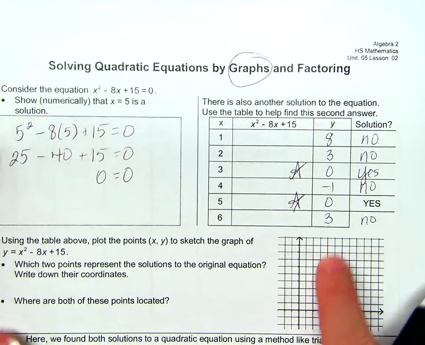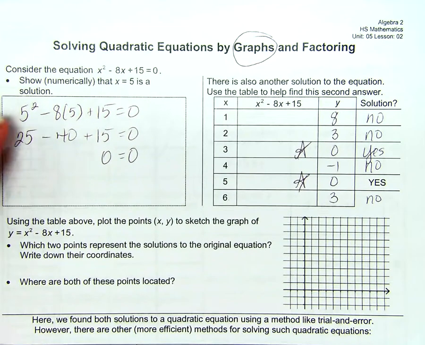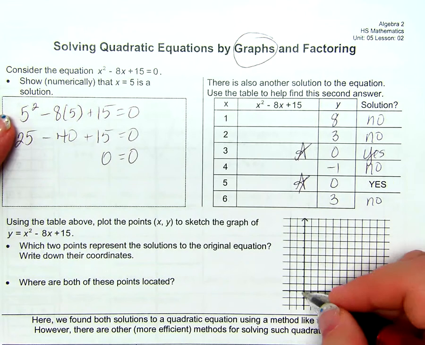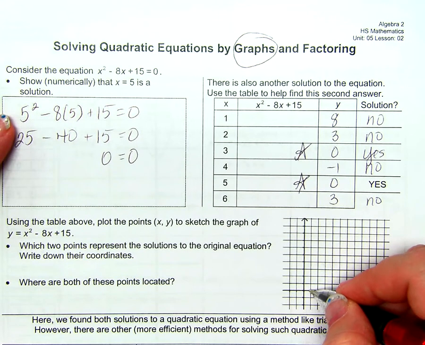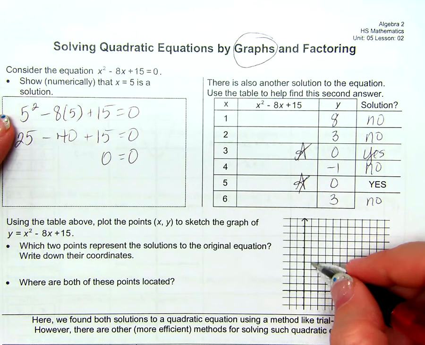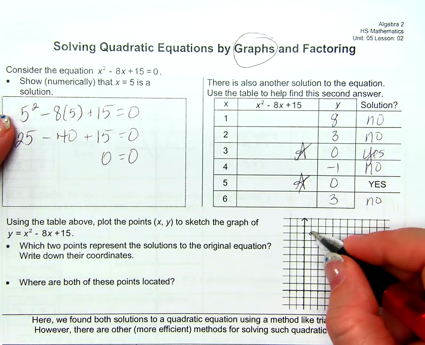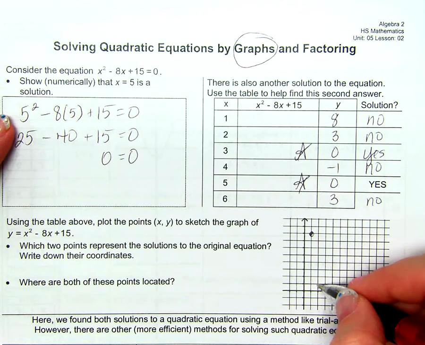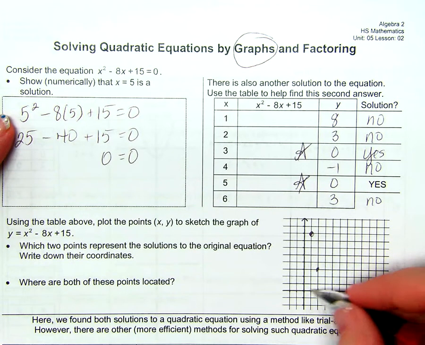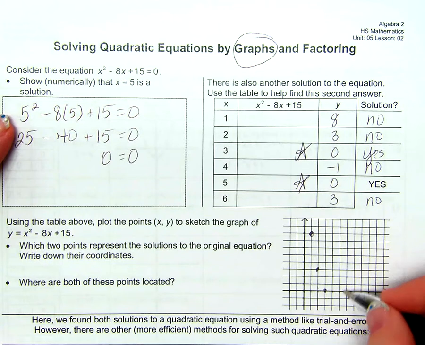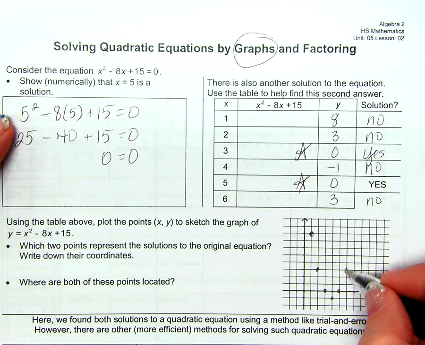Using the table above, plot the points on the graph to sketch the function. Okay? 1, 2, 3, 4, 5, 6, 7, 8. The points are 1, 8; 2, 3; 3, 0; 4, negative 1; 5, 0; 6, 3.